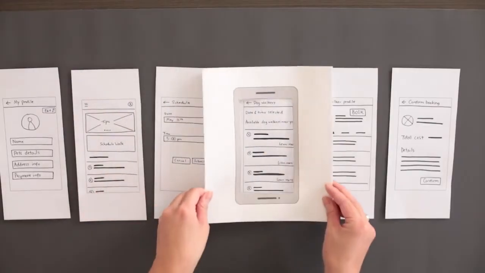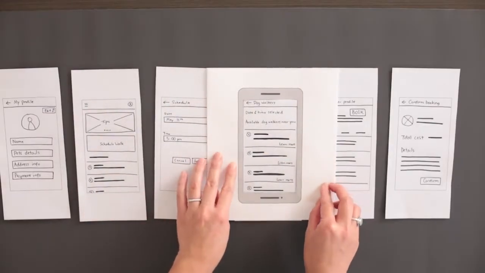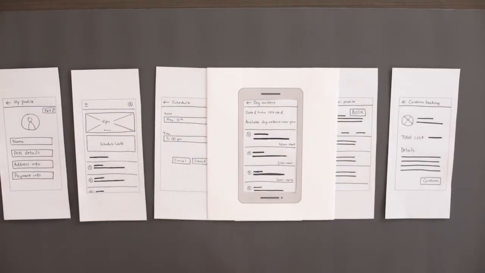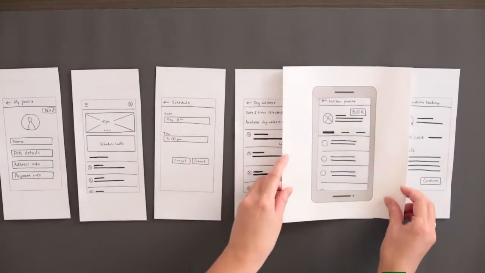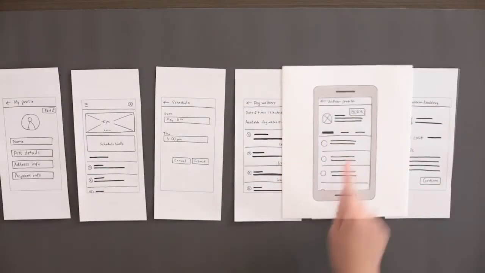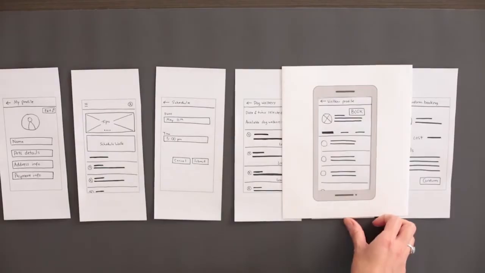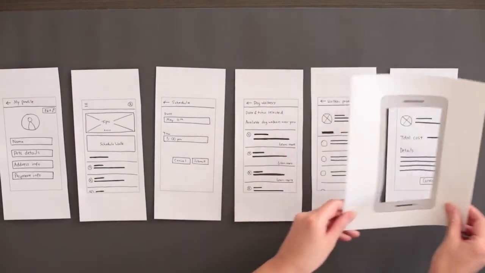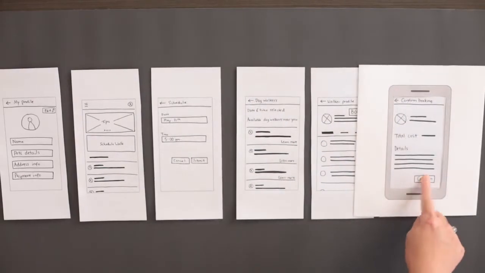They're brought to a screen with a list of available dog walkers on the date and time they selected. To select a dog walker, the user taps on the dog walker's profile. This takes the user to the dog walker profile screen. Here we click Book and we'll go to the checkout screen. Then the user clicks on the Confirm button.